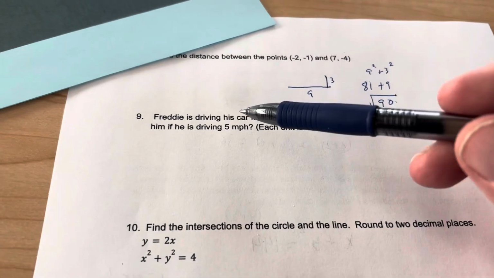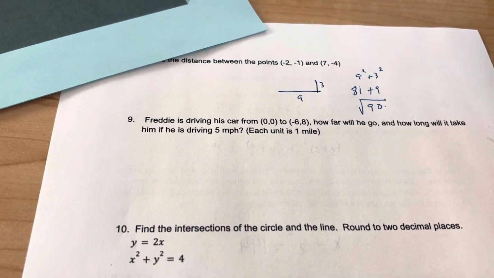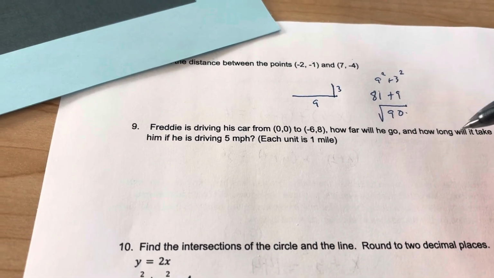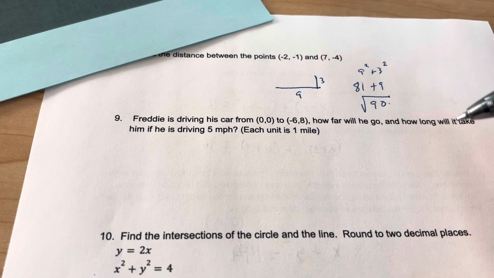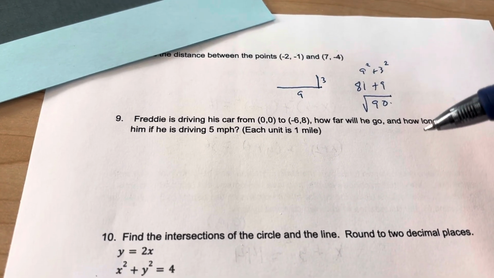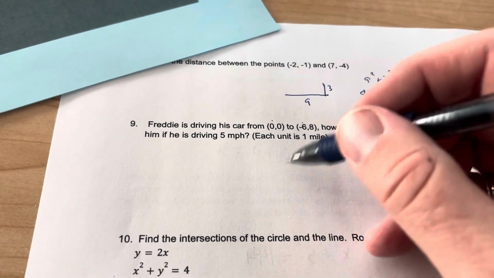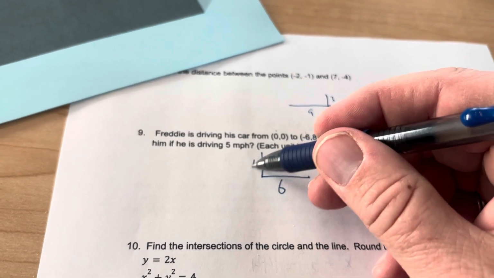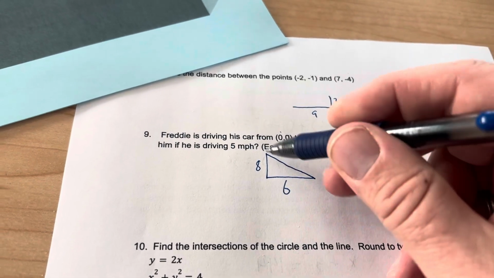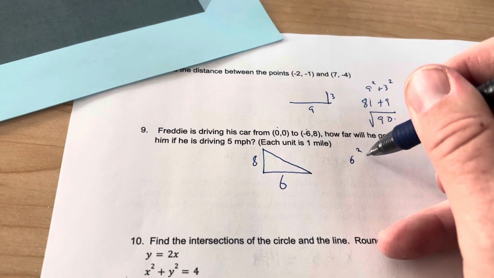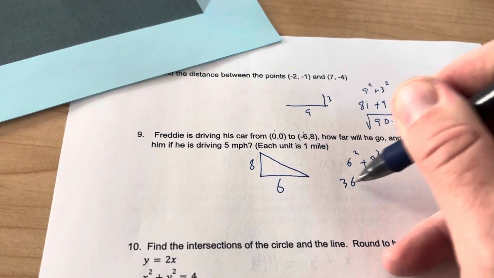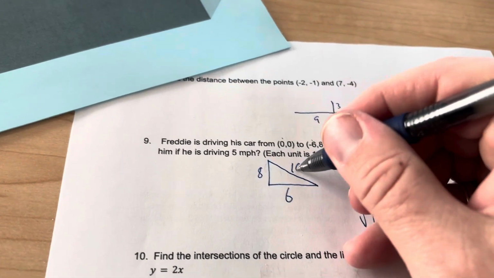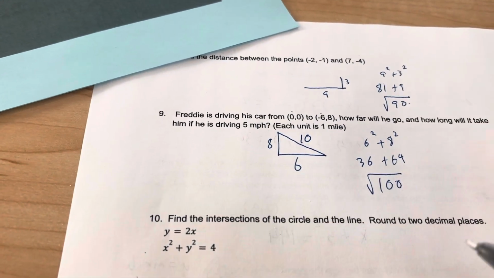So number 9, and this is what you're going to see more like on the performance task. Freddie is driving his car from 0, 0 to -6, 8. How far will he go? How long will it take him if he is driving 5 miles an hour, each unit being 1 mile? From 0 to -6 is a distance of 6. From 0 to 8 is a distance of 8, and I want to find the direct distance that he drove. This is going to be 6 squared plus 8 squared. That's 36 plus 64, so that's 100, and the square root of 100 is 10. So I know he traveled 10 miles.